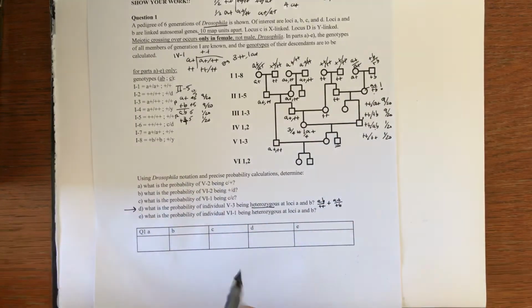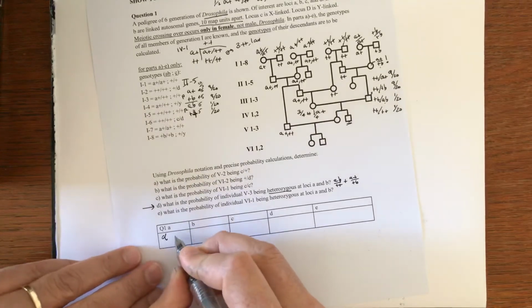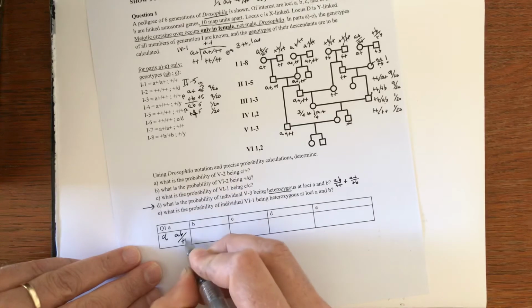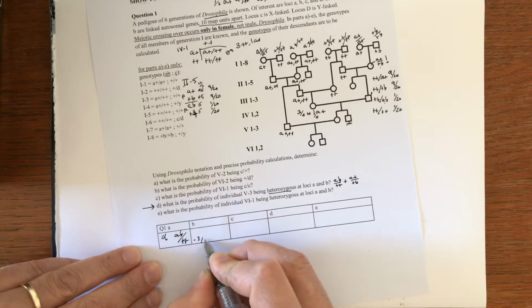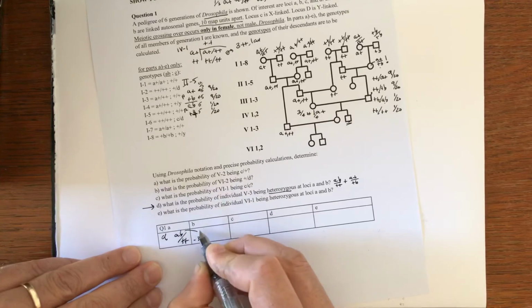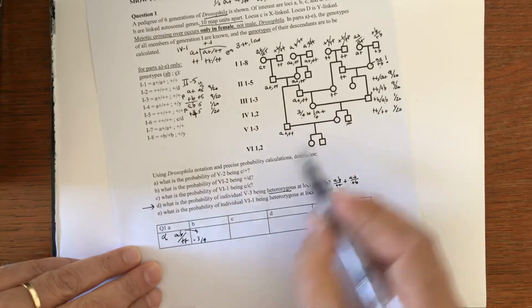So right away, I know that for D, it's going to be AB over plus plus. This is 3/4 from here, right?